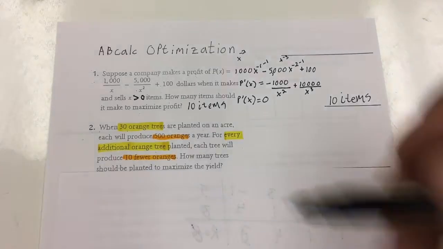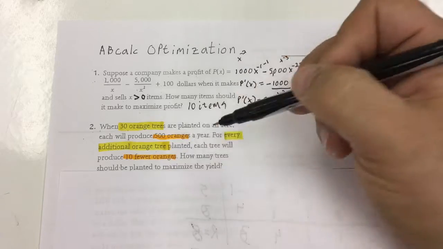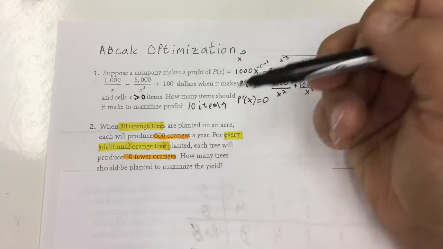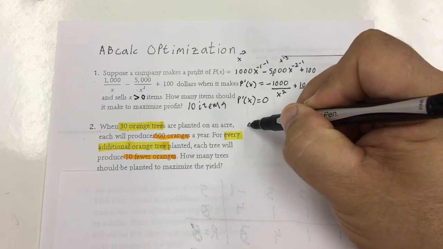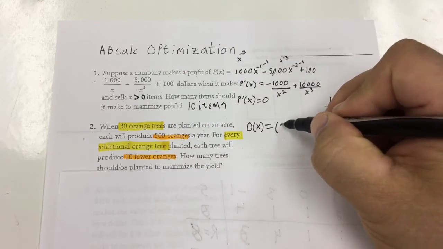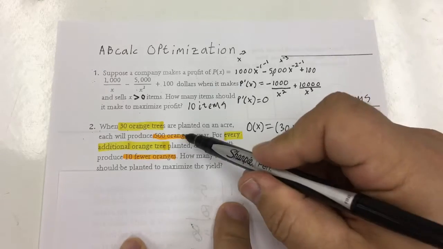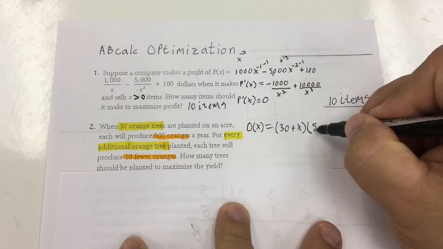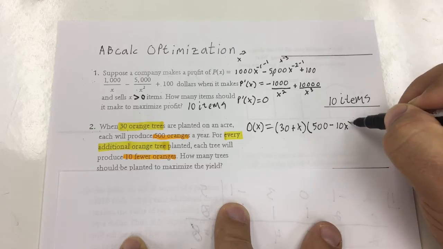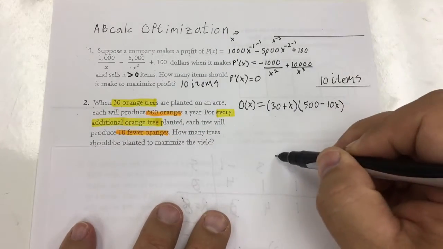So number 2, the key for this one is to highlight the like items. So I have orange trees and every additional orange tree, so that's 30 plus x, and this is 500 oranges minus 10 oranges. So I'm going to set up my O of x equals 30 plus 1x, and that's going to be multiplied by 500 minus, because it's fewer oranges, 500 minus 10x. And now I'm going to FOIL that out and then take the derivative and set it equal to 0. So let's see here.